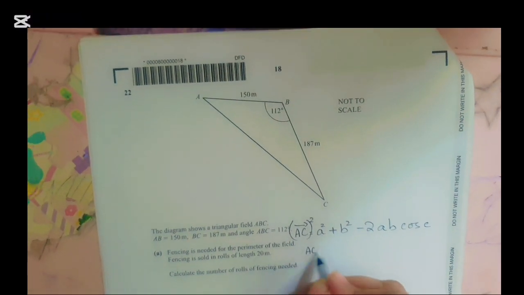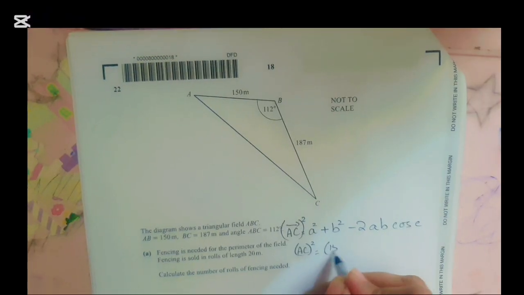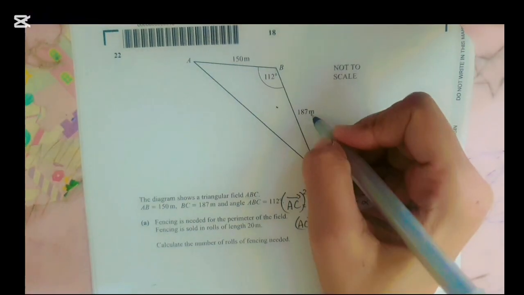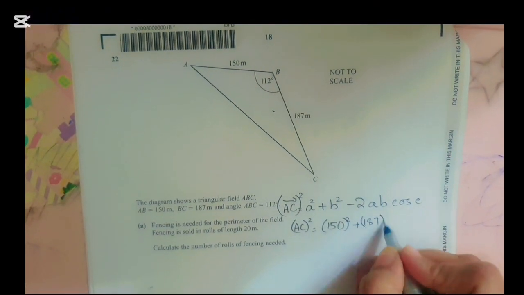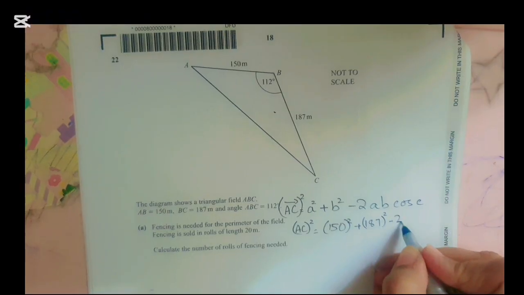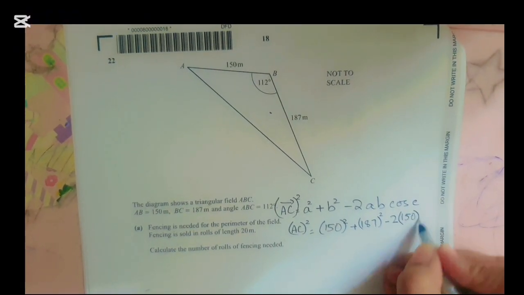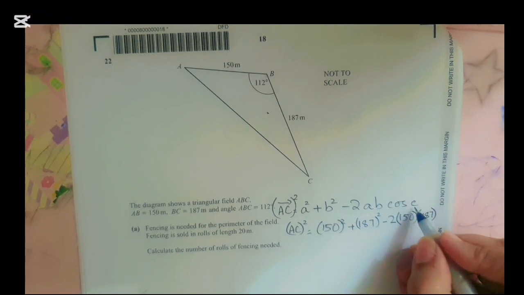So AC square is equal to 150 square, plus this is BC, that is 187 square, minus 2 times 150 times 187 cos C.